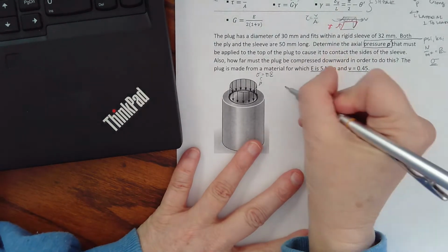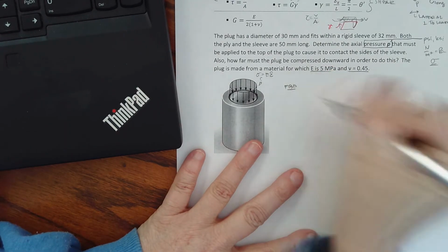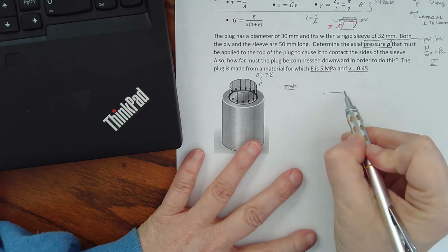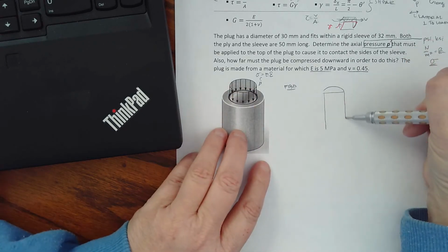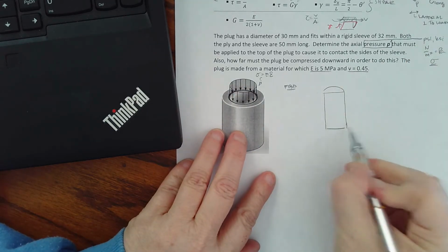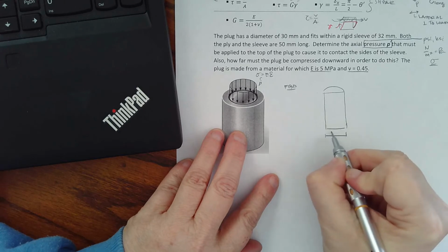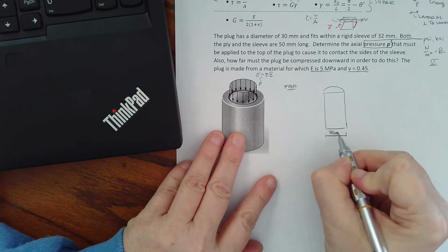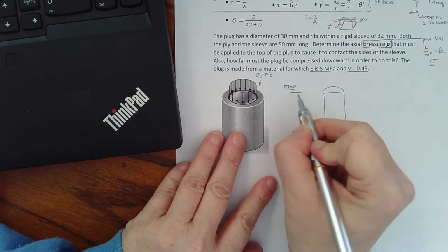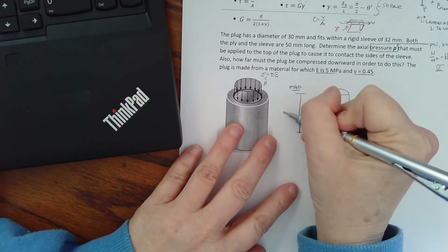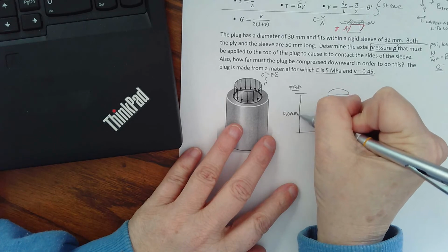So let's draw our free body diagram. Remember, always start with those. So I have this plug, and I'm just going to cut this thing in half so I can see what's going on here. And it has an original diameter of 30 millimeters. I also know that my plug is 50 millimeters tall.